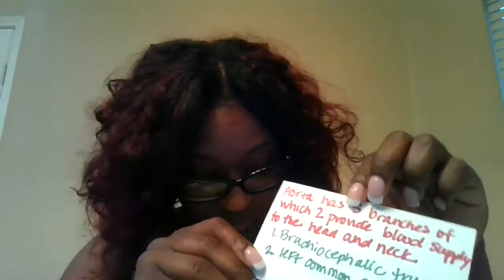Of those three branches, two of them provide blood supply to the head and neck. Those two are the brachiocephalic trunk and the left common carotid artery. The last one is the left subclavian artery. We'll also look at a couple of photos and pictures of what they look like. Your brachiocephalic will split into your subclavian and right common carotid once we start talking about how the flow goes down to the arm.